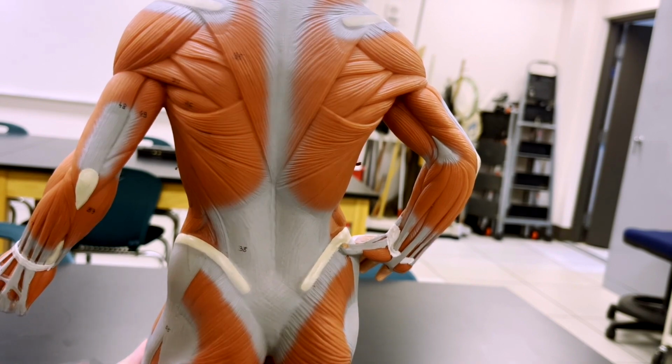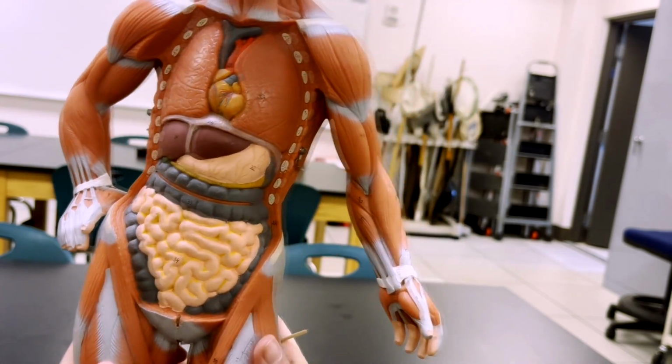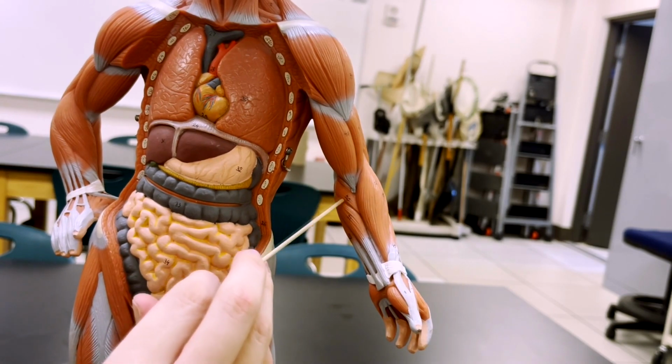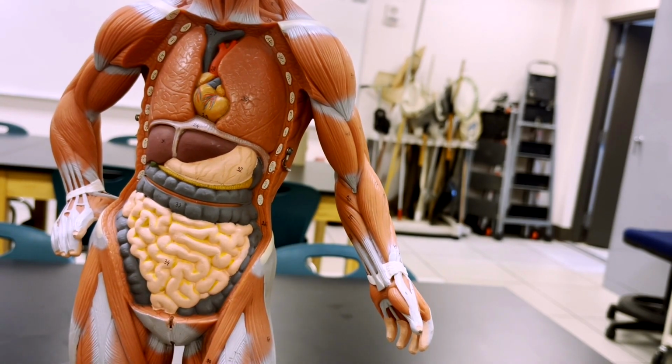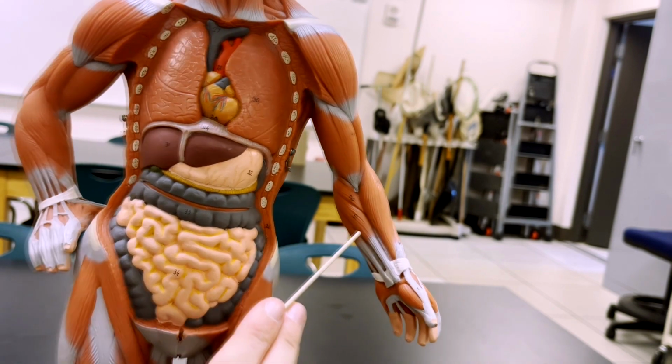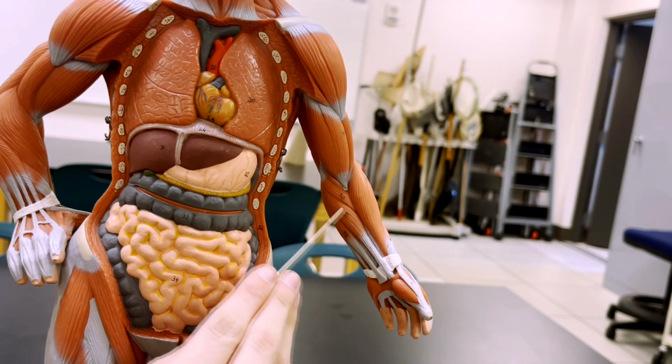Next, we're going to find our pronator teres, and if we flip right here, this is going to be our pronator teres. And we cannot see our supinator because it is deep and we can't reflect muscles on this model. Next, we're going to see our flexor carpi radialis. So flexor carpi radialis is going to be this muscle right here. That's going to be our flexor carpi radialis.